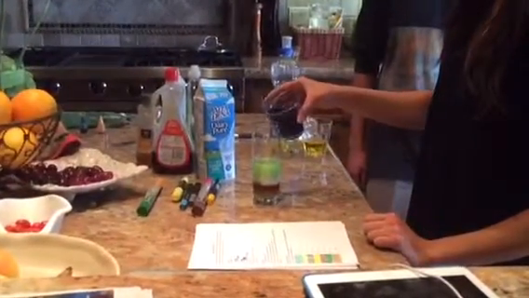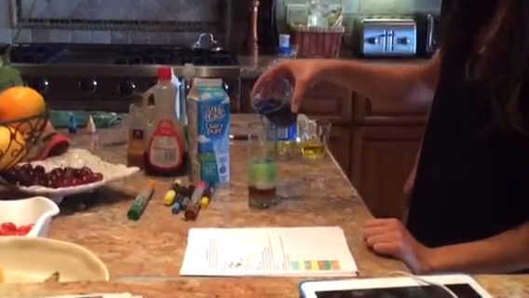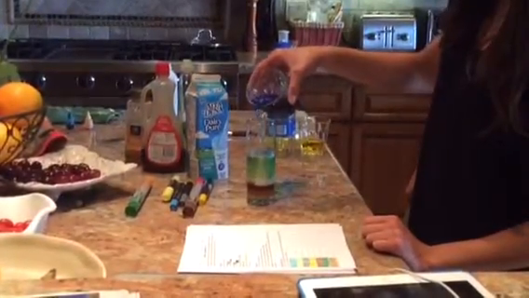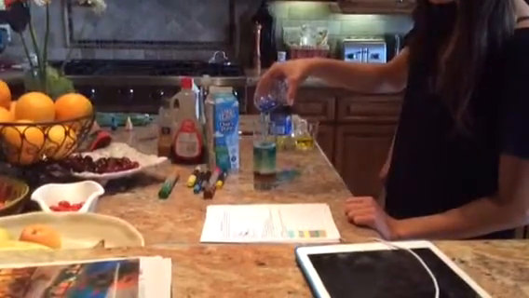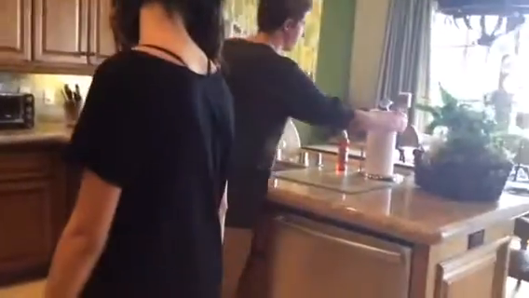Do I pour the whole cup in? No, just a little bit. Shoot, I kind of spilled a little. Yeah, this experiment's actually sort of messy, so you might want to keep a few paper towels on hand.